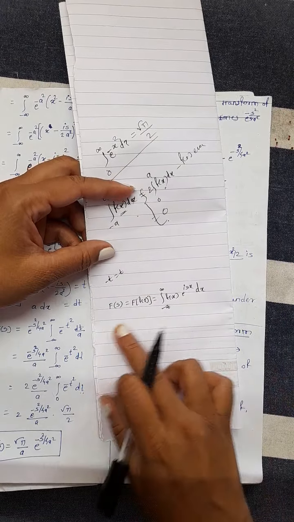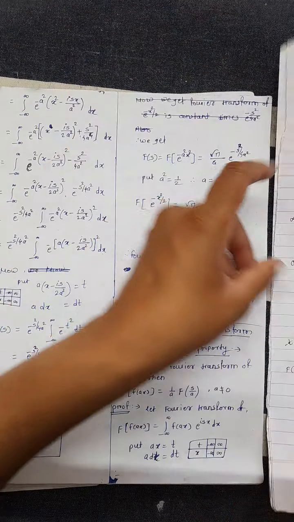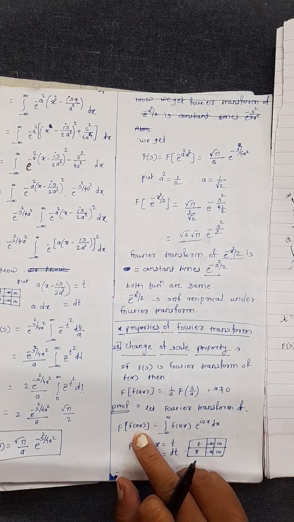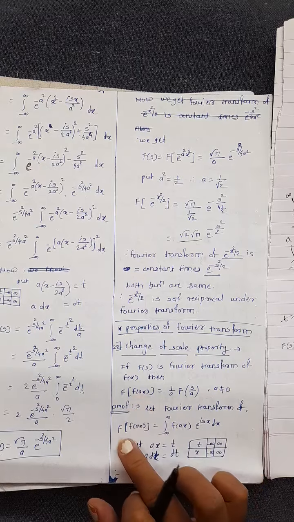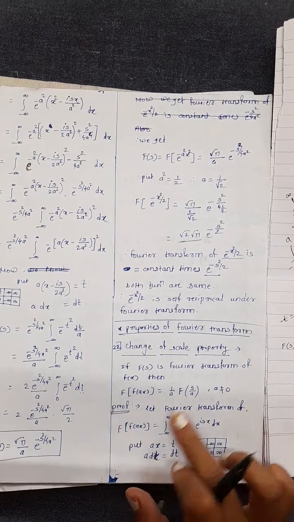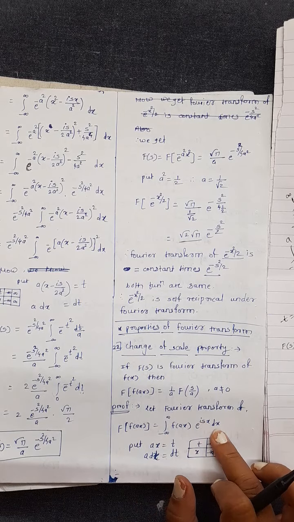This is our original formula. Now using this original formula, we have to just replace f of x by f of ax. That's why Fourier transform of f of ax is equal to integration from minus infinity to infinity f of ax e raised to i s x dx.